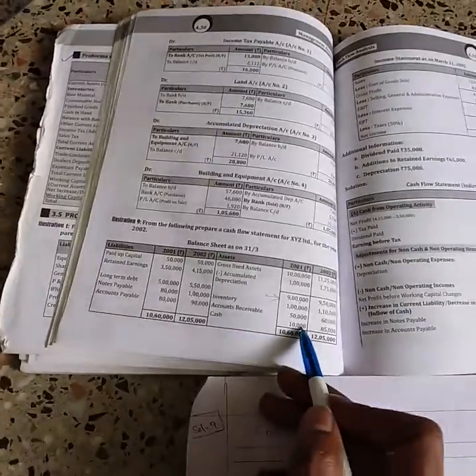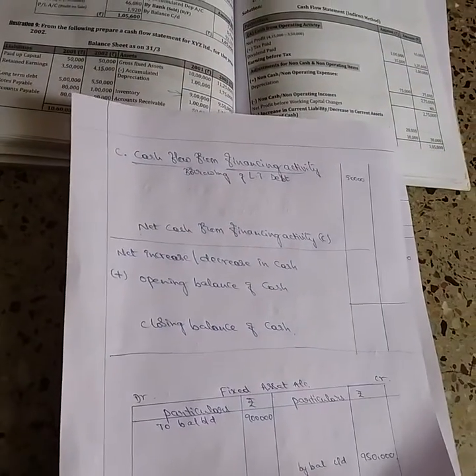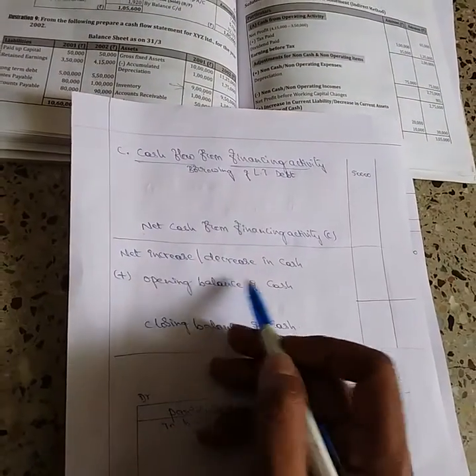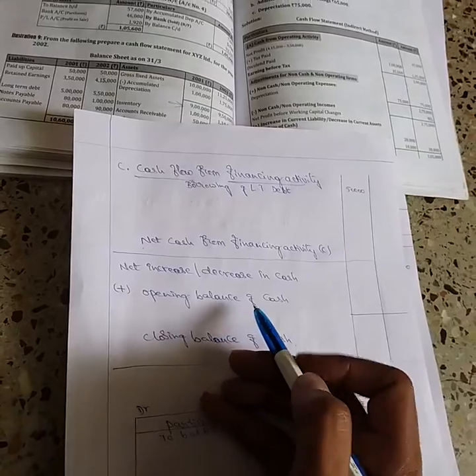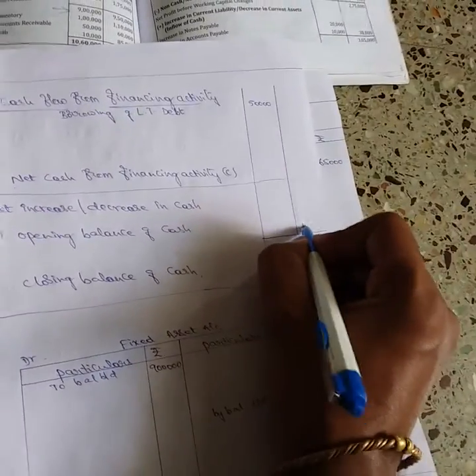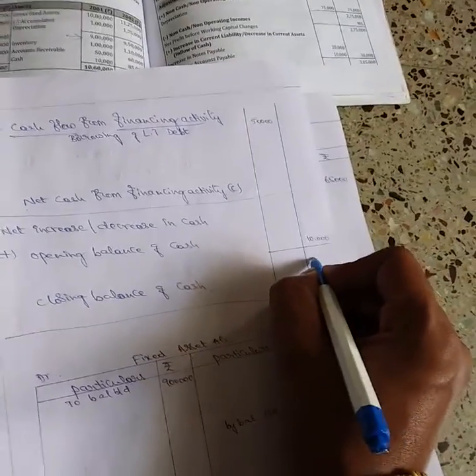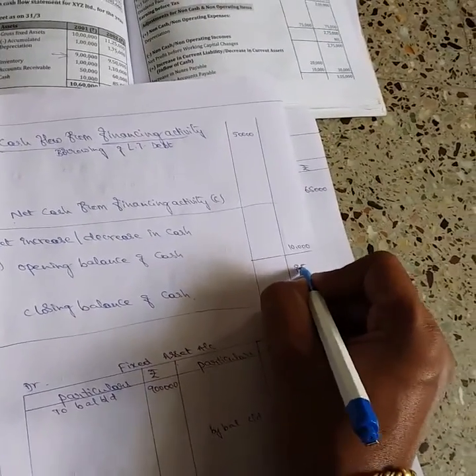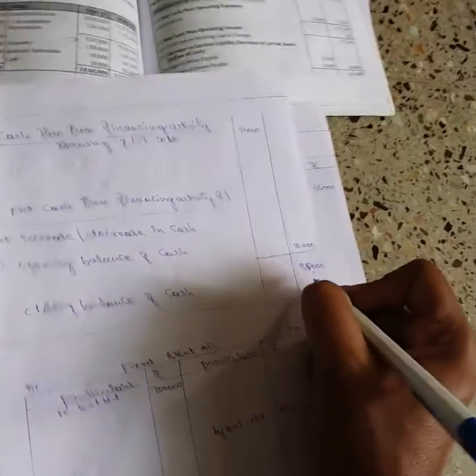Next, cash opening balance 10,000, closing balance 85,000. To net increase or decrease in cash, we should add opening balance. Opening balance is 10,000. Closing balance, final answer will be 85,000.